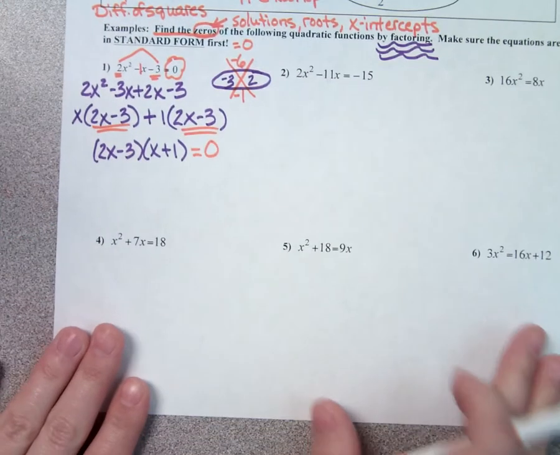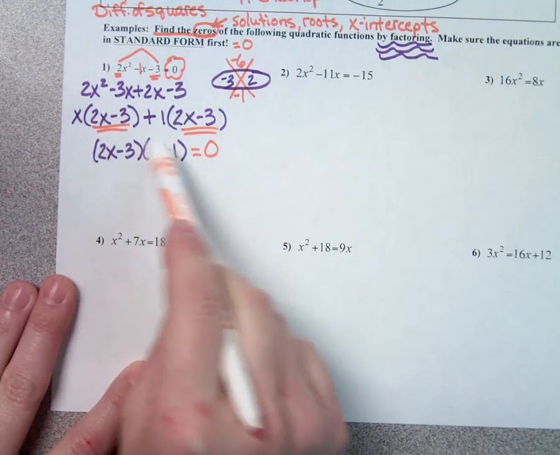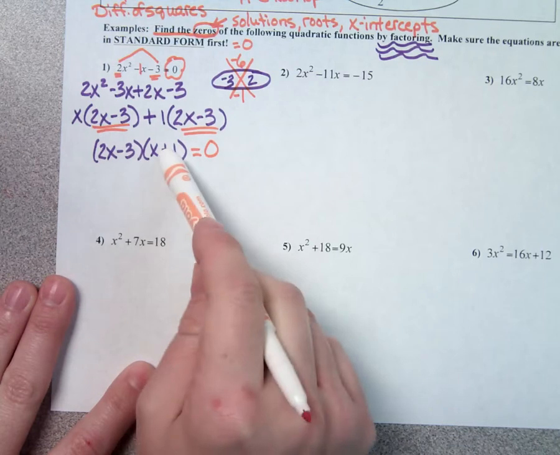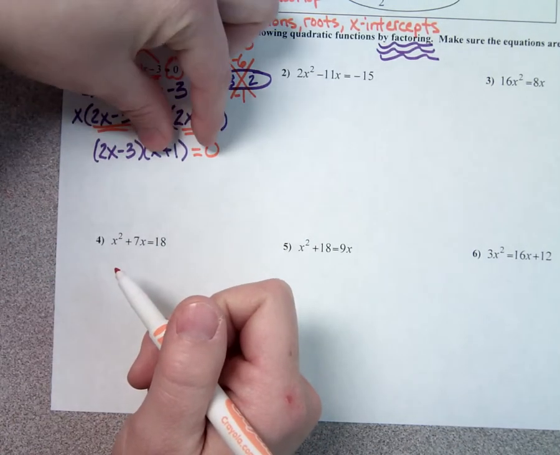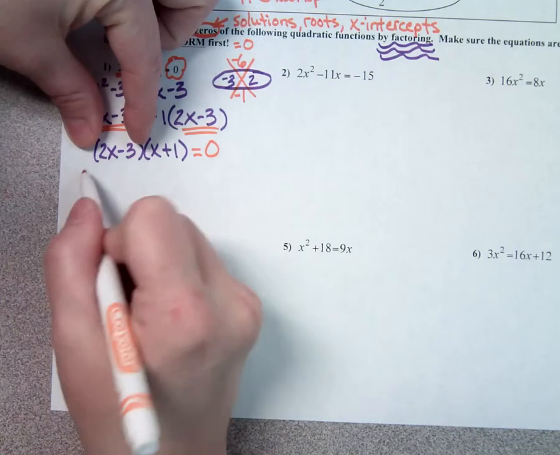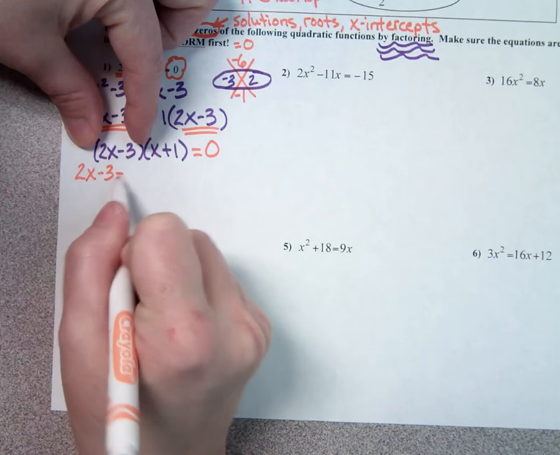This is what I was talking about earlier. If something times something equals 0, it's because one of these things is a 0. So it might be the first factor, it might be the second factor, or maybe it's both. So I'm going to take whatever's in the first set of parentheses, the first factor, and I'm going to set it equal to 0.